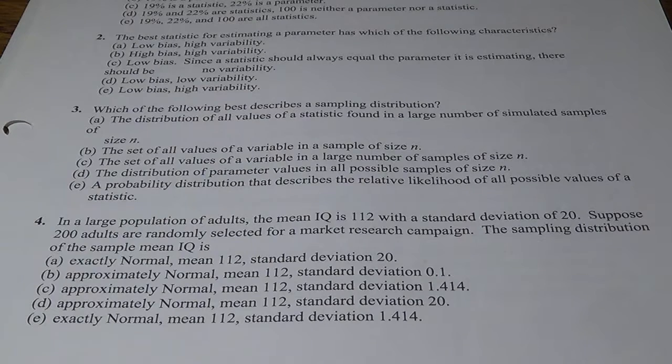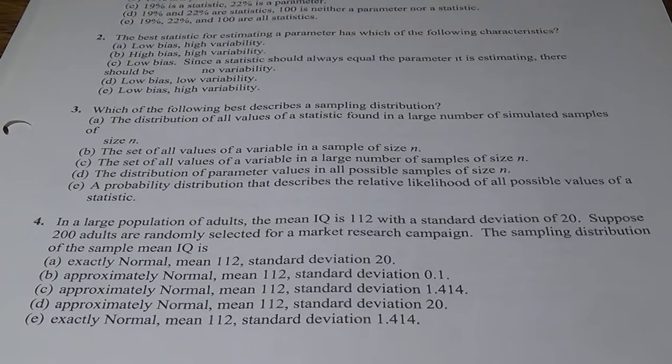In a large population of adults, the mean IQ is given, and the standard deviation is given, and they're selecting 200 adults. We want the sampling distribution of the sample mean IQ. It says that we started from a large population of adults. It does not say that they were normal. We're looking at the mean, so that's X bar land.